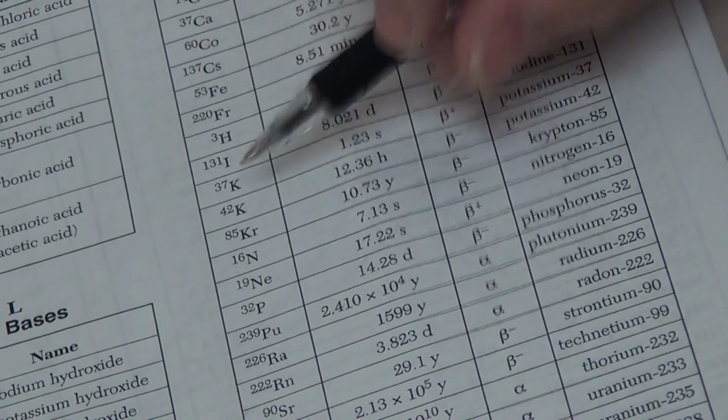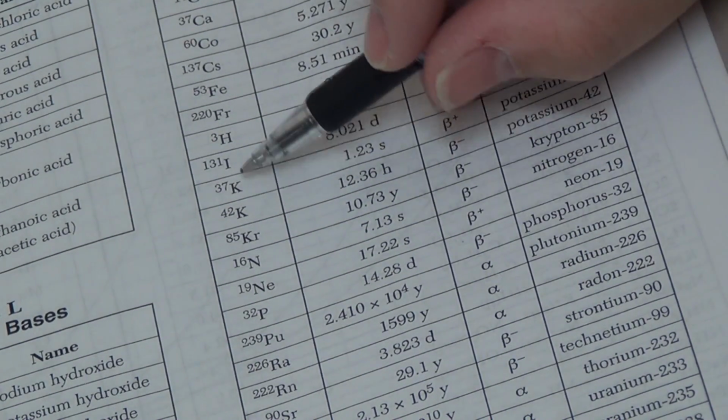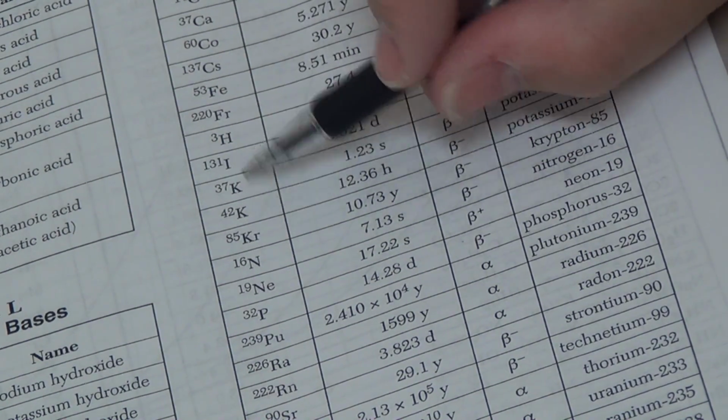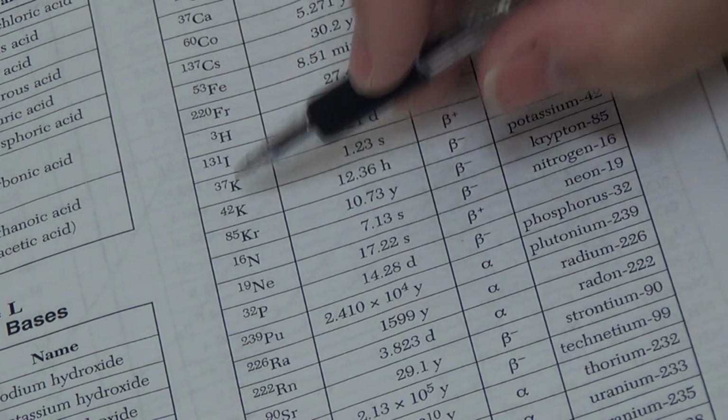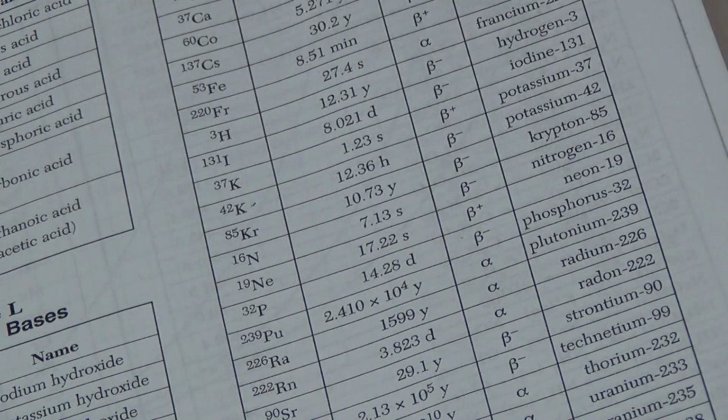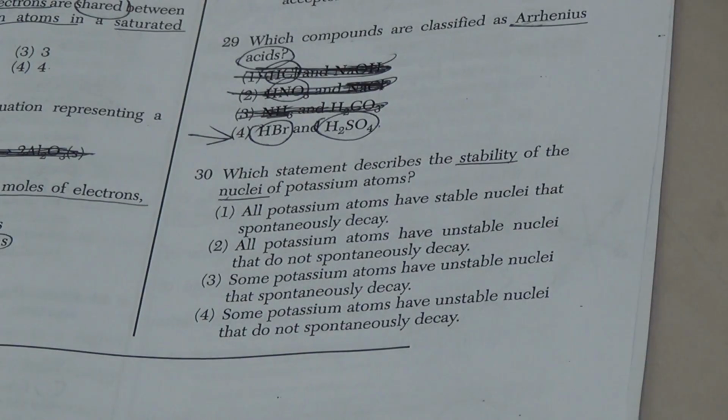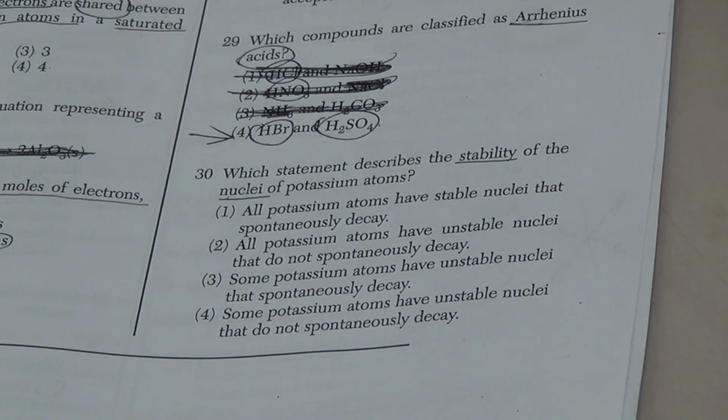And for potassium, on table N, there are 2 isotopes of potassium that are listed that are radioactive. Now, are all potassium atoms radioactive? No. Until you get to element 83, every single element has both stable and unstable isotopes.